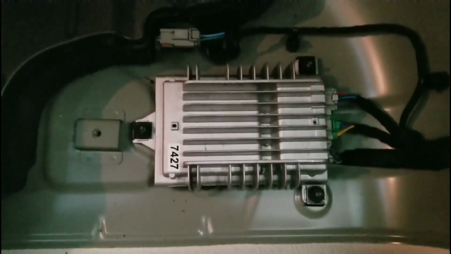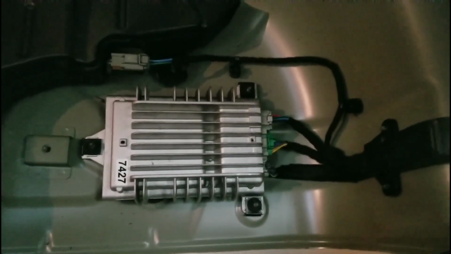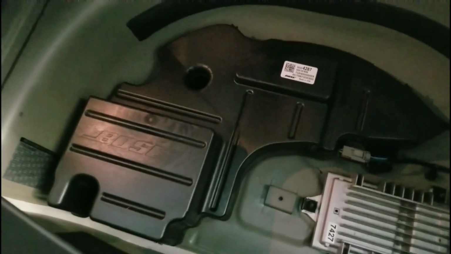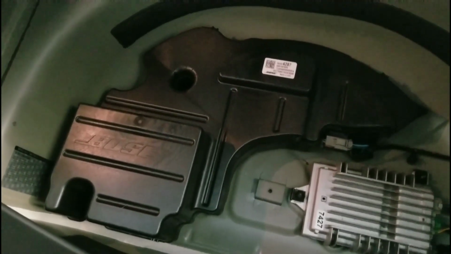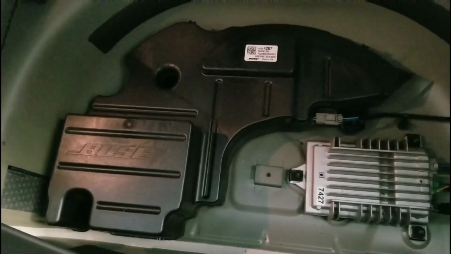This looks to me to be an amplifier of some sort with big fins on there and your speaker connections. And then this is your subwoofer and air box. So it kind of fills that spare tire. I never knew this thing was here. I really didn't. And I've been telling people that the car has a six speaker system in it.